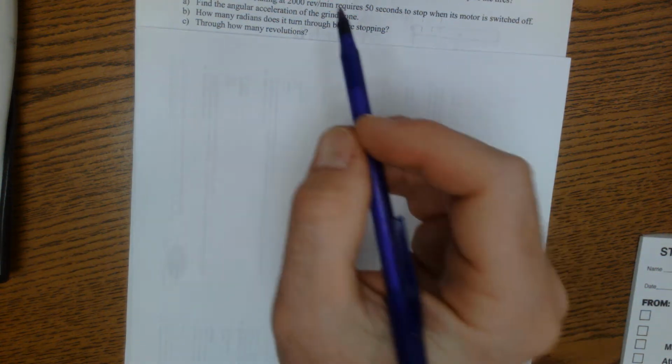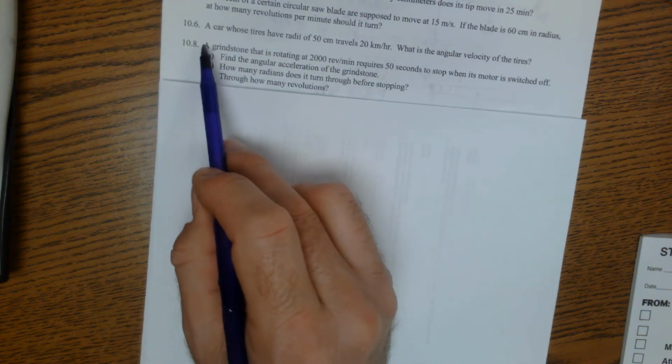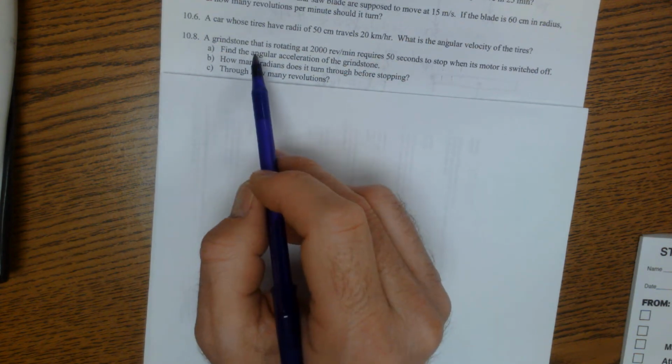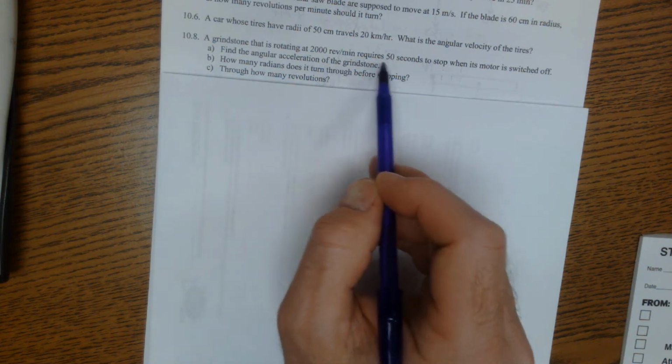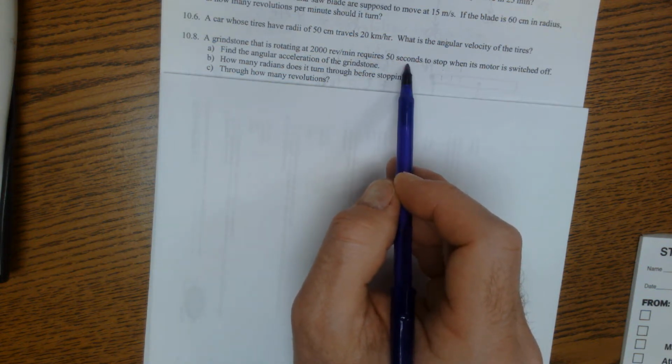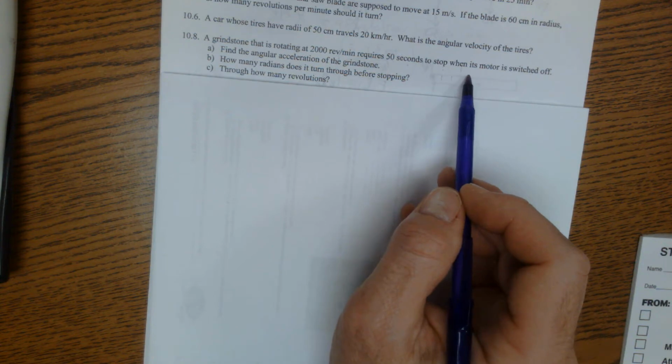Let's do an example of an angular momentum problem here. We're going to do problem 10.8. This is a grindstone that's rotating at 2,000 revolutions per minute, and it requires 50 seconds to stop when its motor is switched off. There are three things they want us to find in this problem.